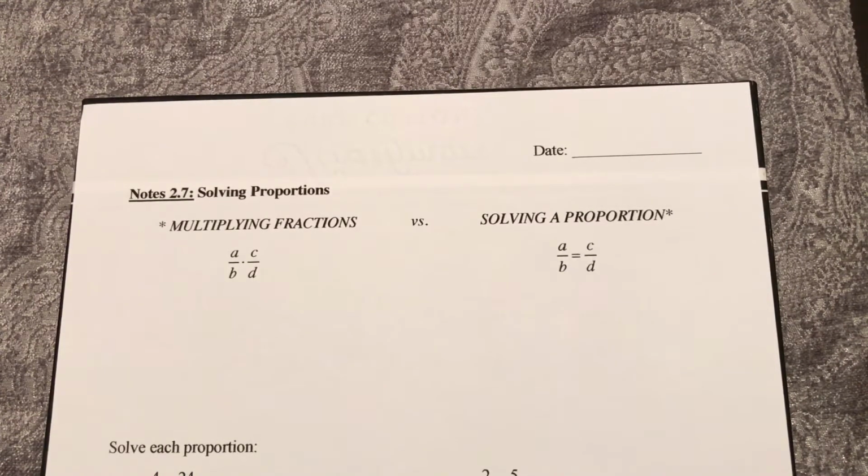Hey everyone, here's our video notes on 2.7 solving proportions. So there is a common misconception between multiplying fractions and solving proportions. They look so similar, but they are done so differently, and I wanted to take a moment to point this out to you before we get into the examples today.